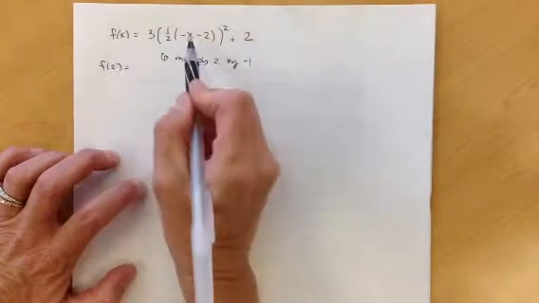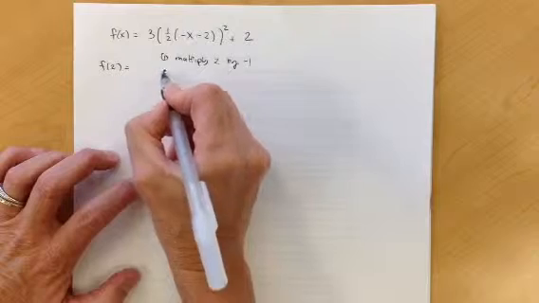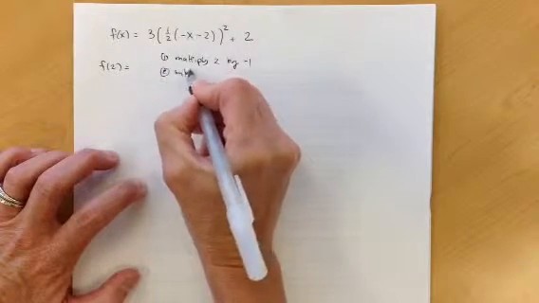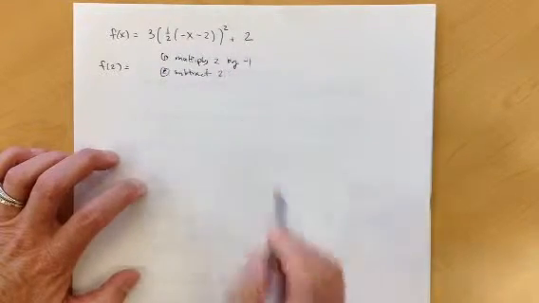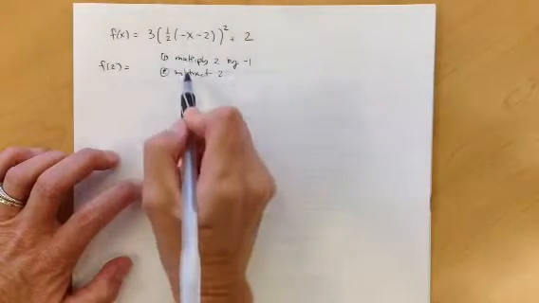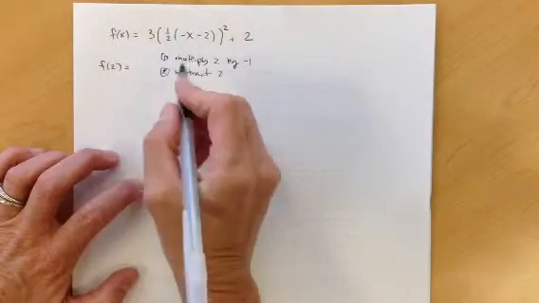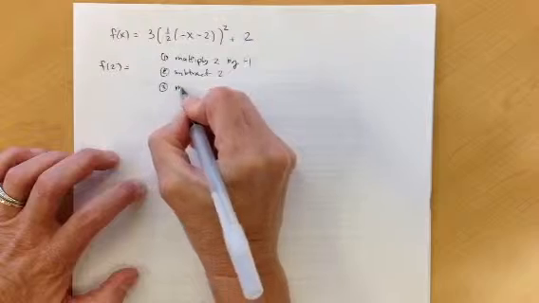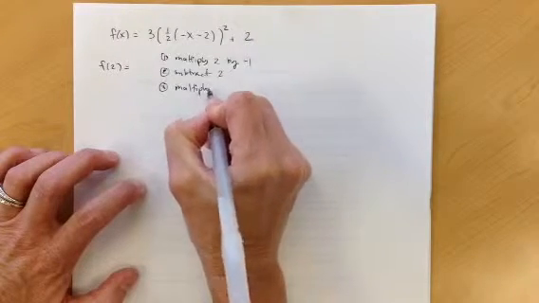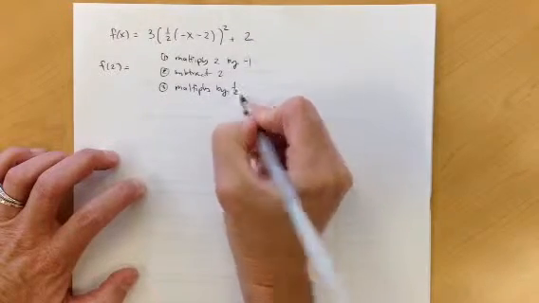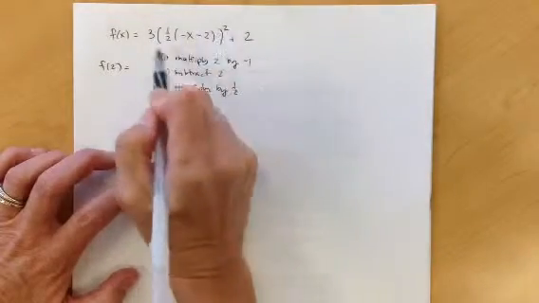After that, we would then subtract 2. Then we would take that answer and multiply by 1/2. And then we would square that.